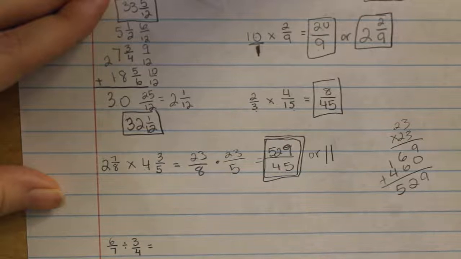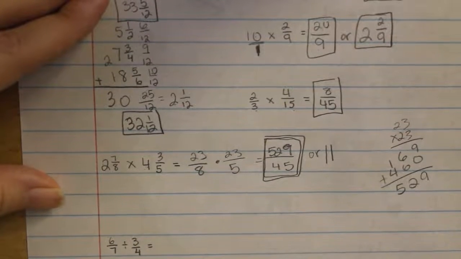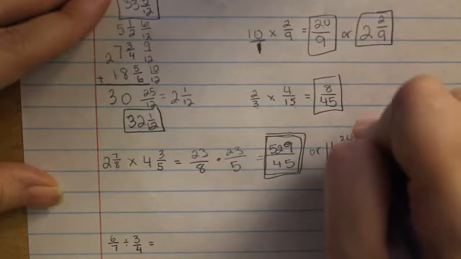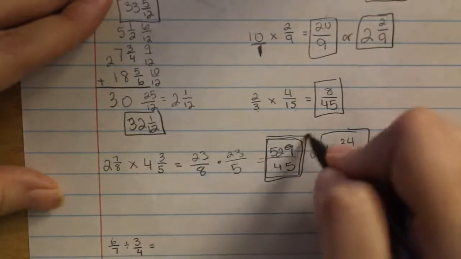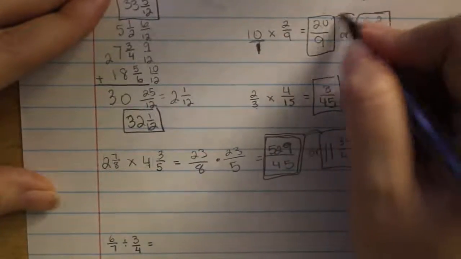So 45 times 11 is 495. So 529 minus 495 gives me a 34 over 45. Again, like I said, either or, they're the same thing, same as up here. Okay, 2 more problems down here.